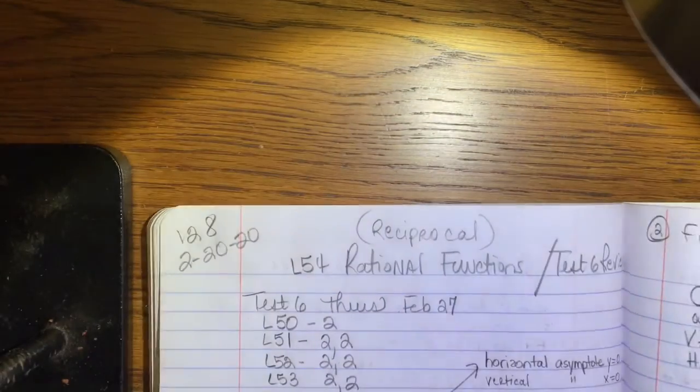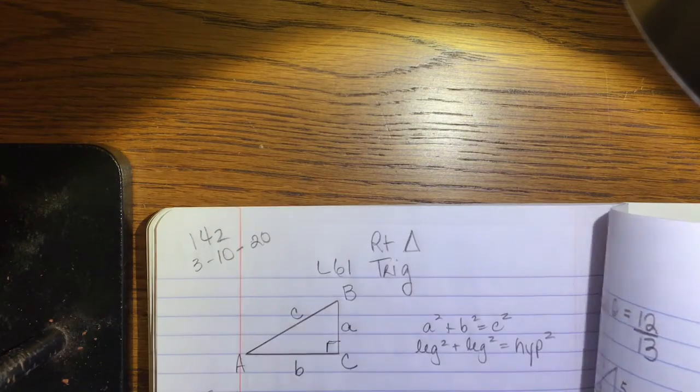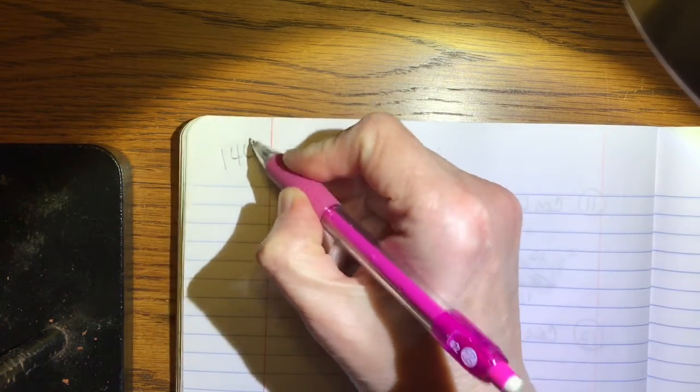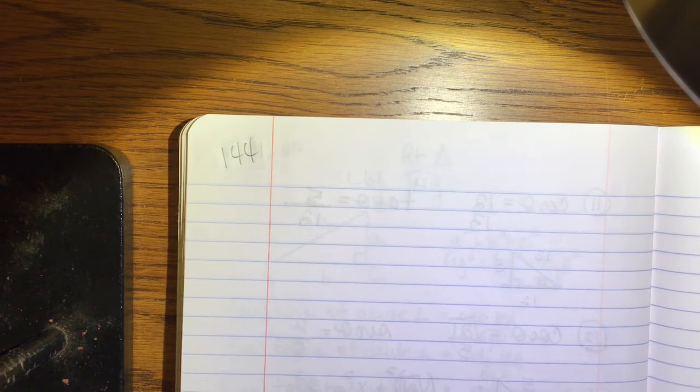I would encourage you to copy the notes into your notebook. It'll help you remember them, and that way you won't have to look them up. Look up the video when you're ready to do the classwork. And I will also let you use your notes when you get ready to do a quiz. So that will help you quite a bit.